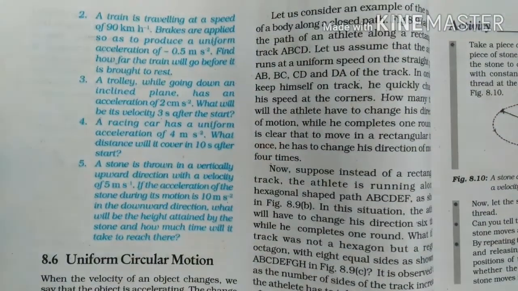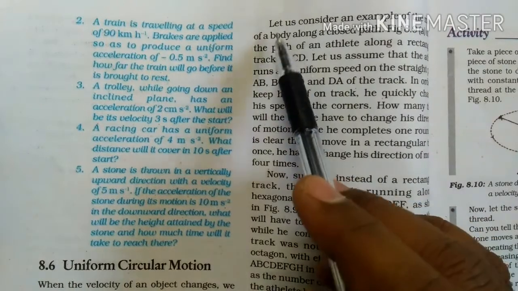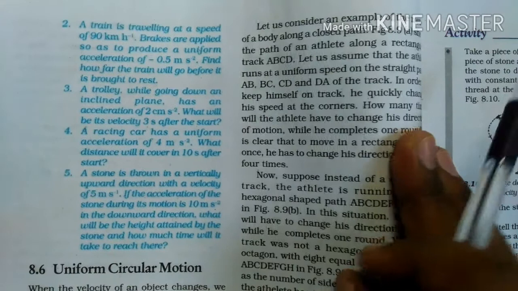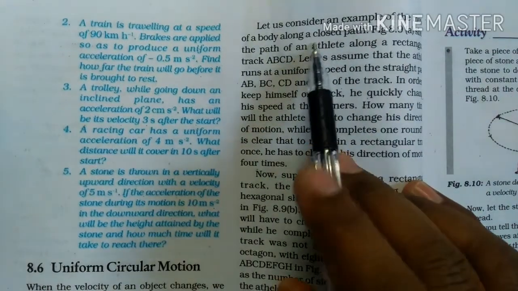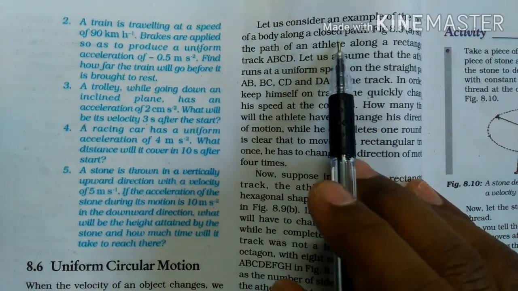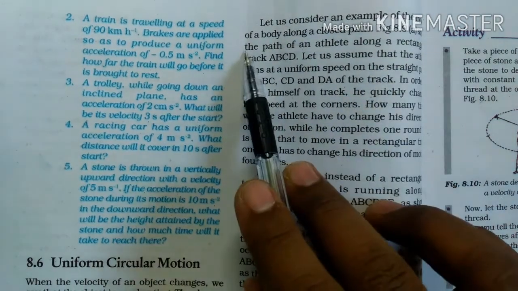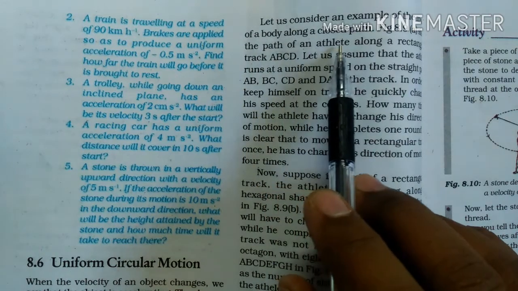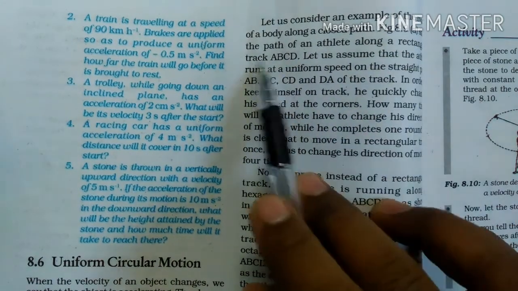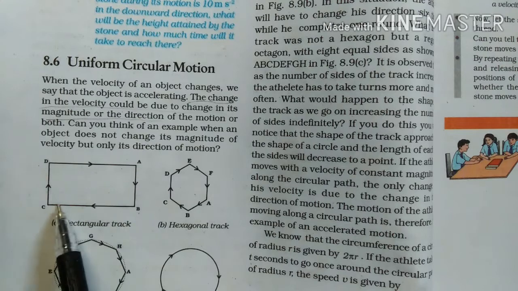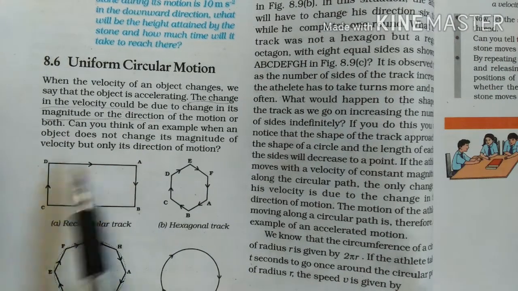Now let us consider an example of the motion of a body along a closed path, that is a rectangular track. It shows the path of an athlete along a rectangular track A, B, C, D. See here, A, B, C, D, and this is a rectangular track for an athlete.